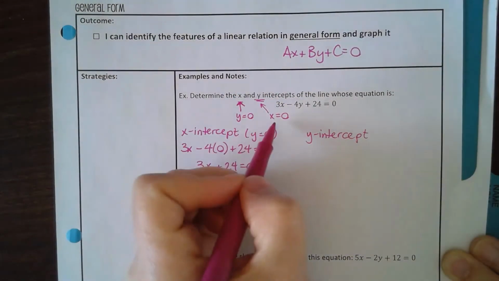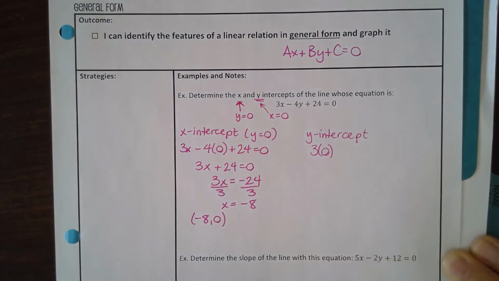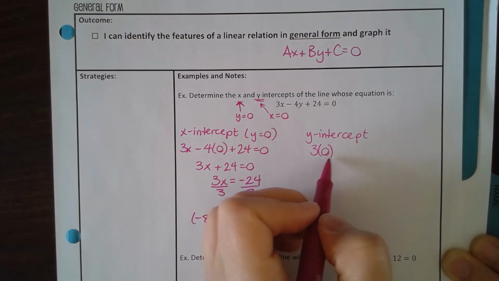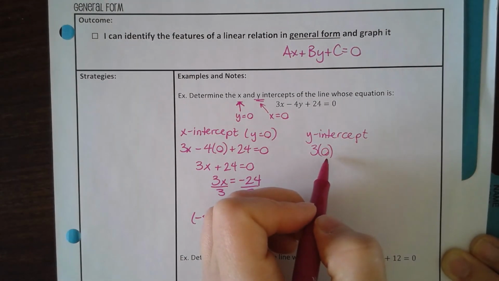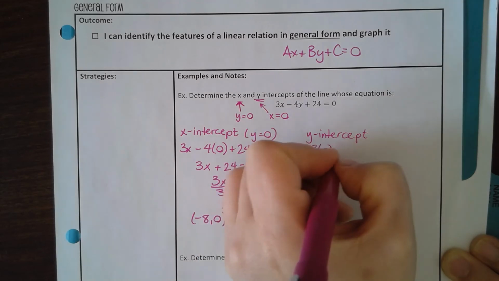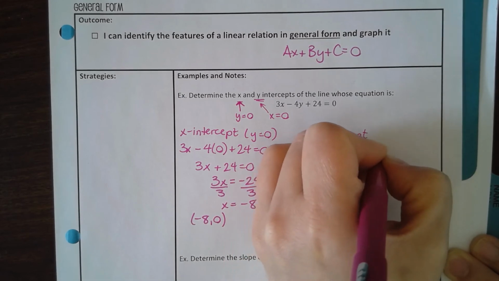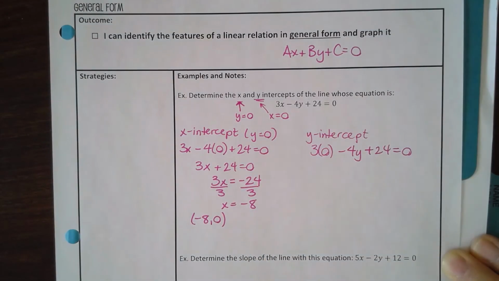And that's where x equals 0. So we're going to put 0 in place of x, right? Whenever we substitute a value into an equation, it's a really good idea to put it in brackets. Okay, that's just a really good habit to get into. Okay, and there's the rest of my equation. So, and this time we're solving for y.